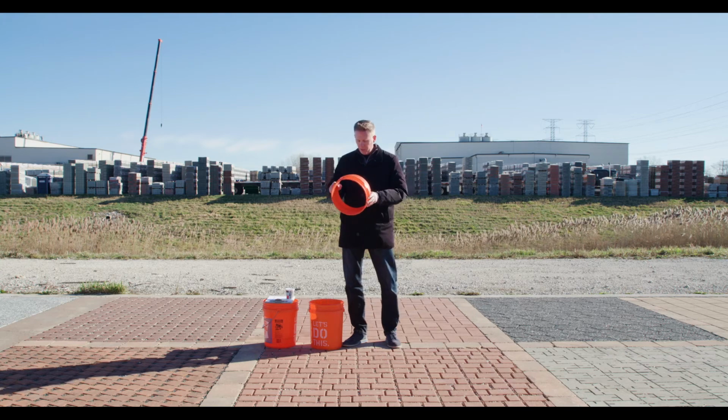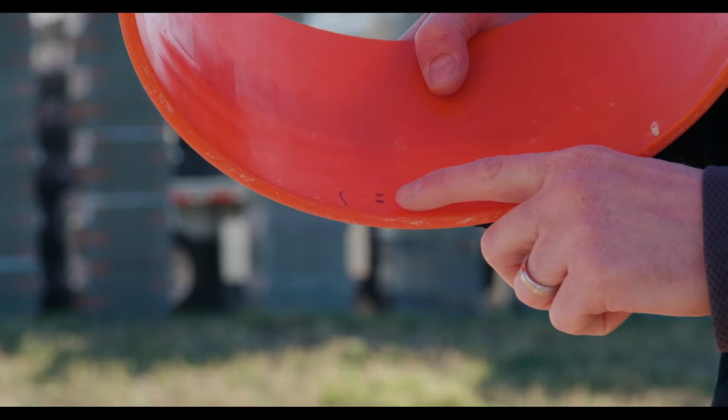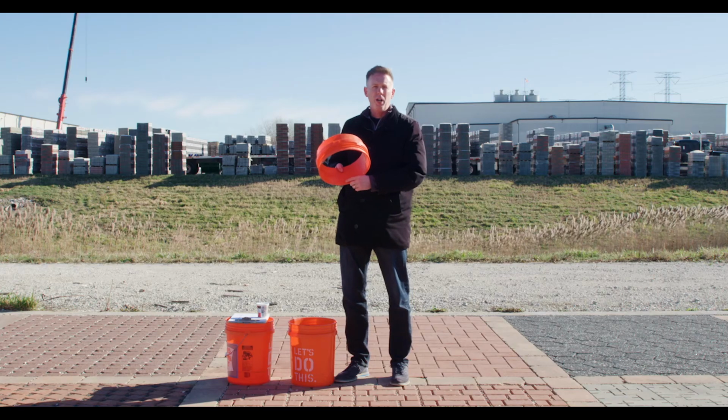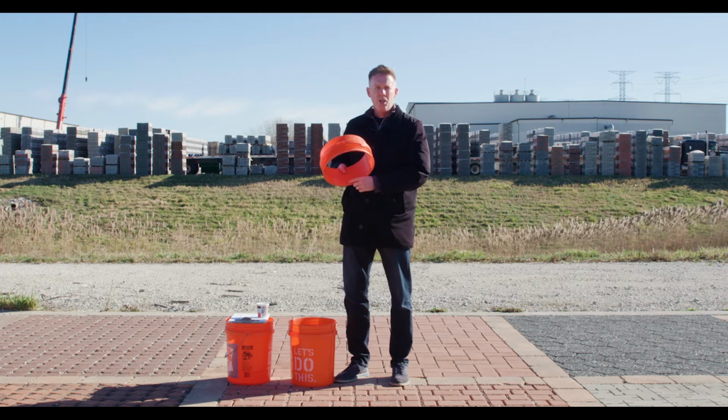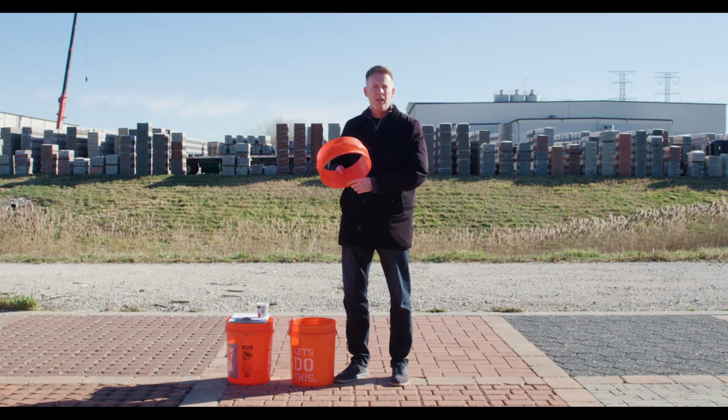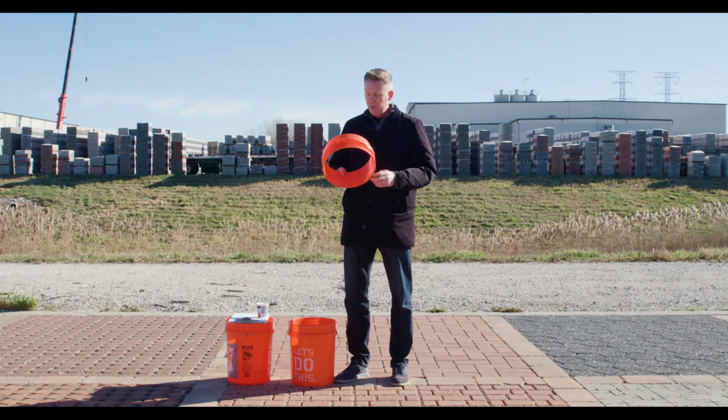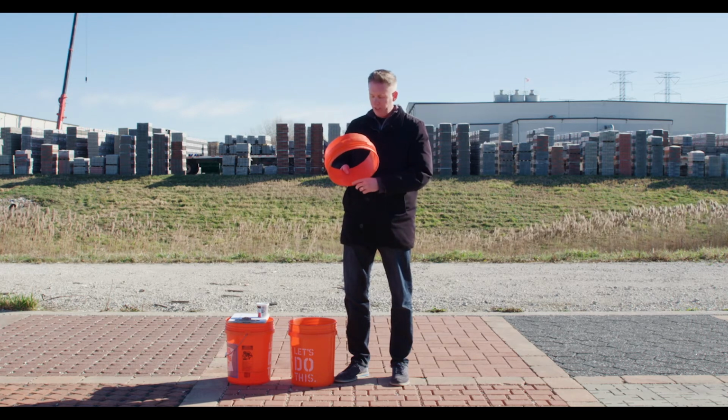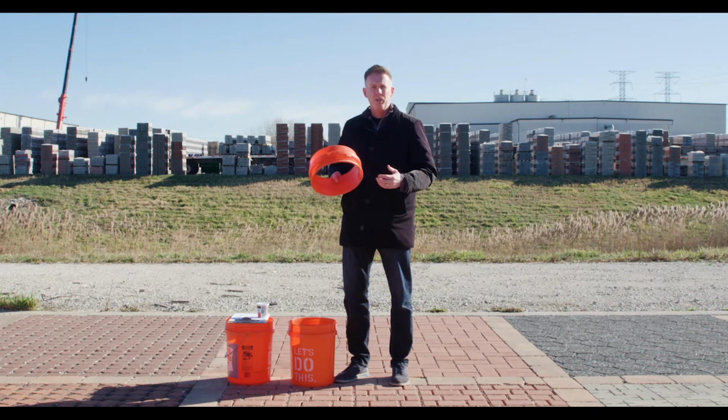Now we've pre-marked this with the 10 and 15 millimeter lines. These are our fill lines required by the test method. So we want to try to maintain the water level between these two lines if possible. Most of the tests we've done, the water rarely gets up to that first line because it drains so quickly.